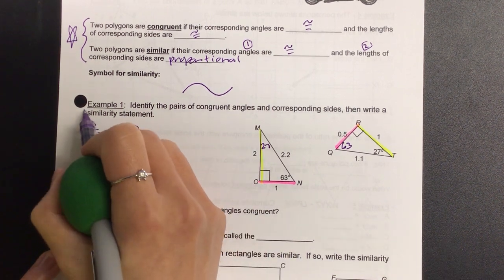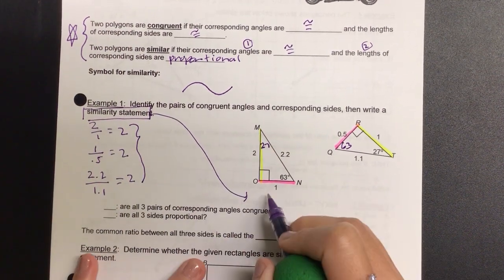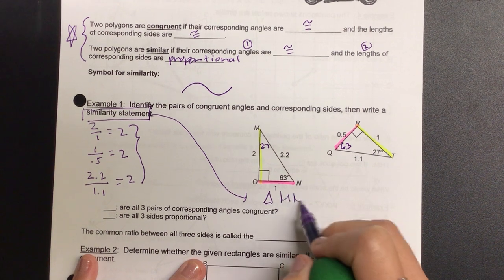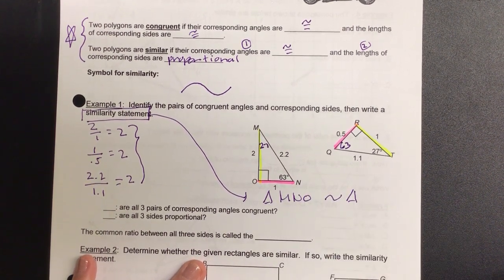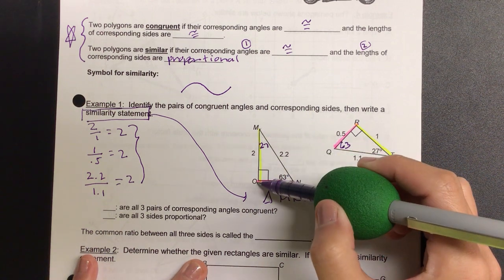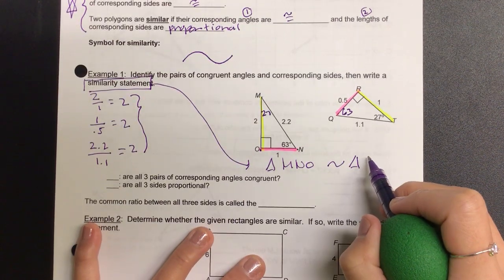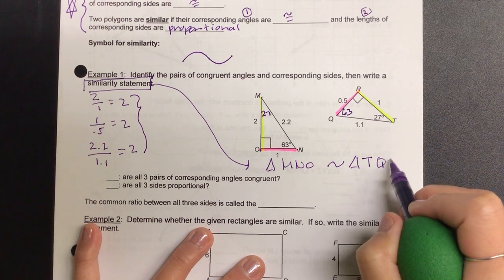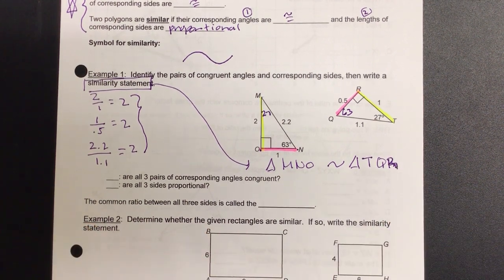So here's our similarity statement that I'm going to write down here. Triangle MNO is similar to triangle. Now, the order has to be consistent. If I start from M to the hypotenuse to the short leg, what must the other order be? TQR. Very good. So make sure you're being consistent with the order.